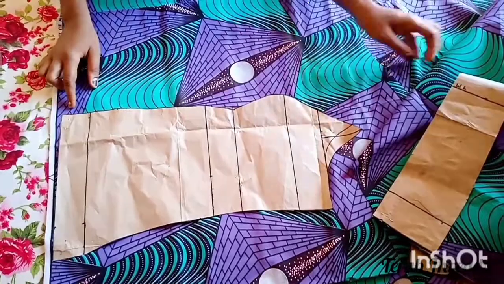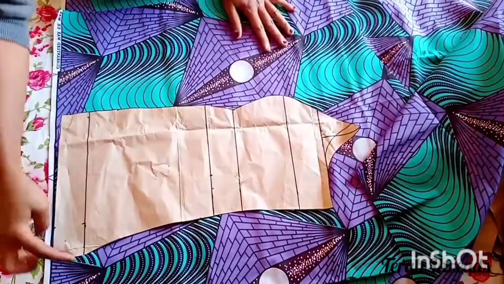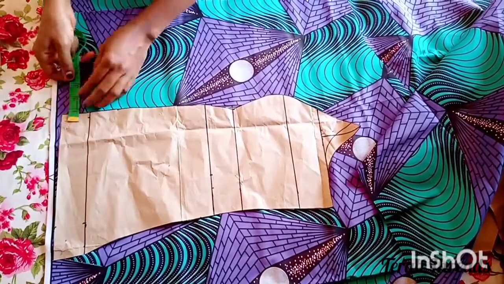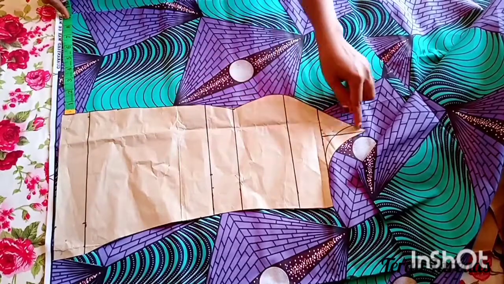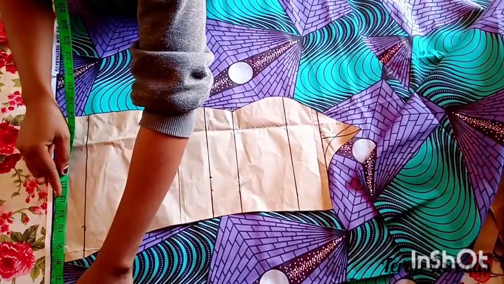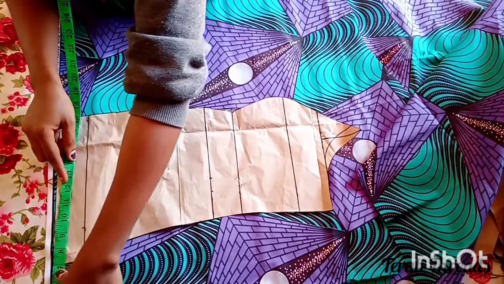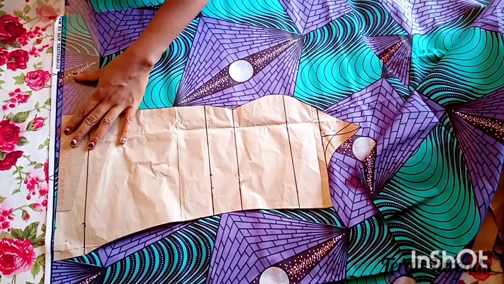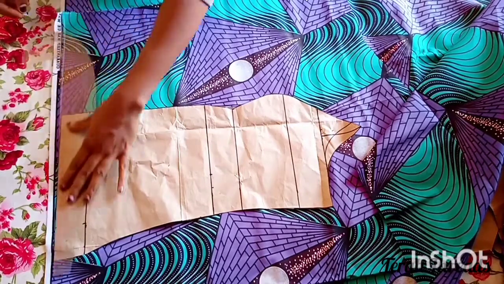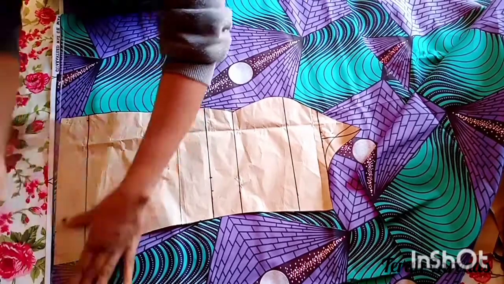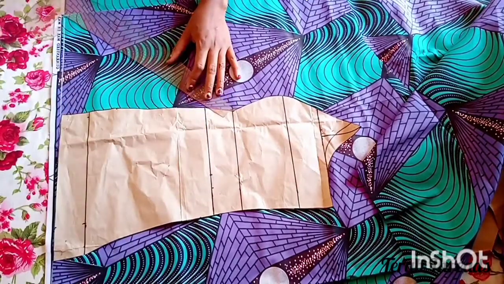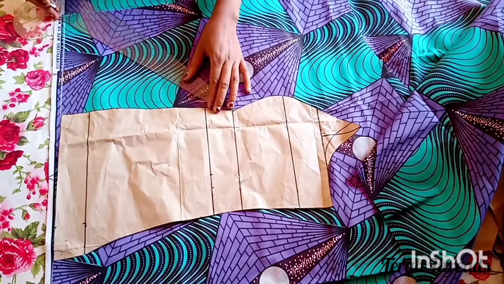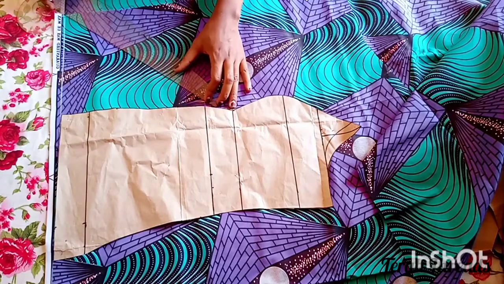So this is the other front pattern panel. There'll be extension on both sides of this. So I already have 2 inches for my seam allowance. So I will be subtracting the 2 inches from the extension, making it, I will now be extending it by 7 inches.